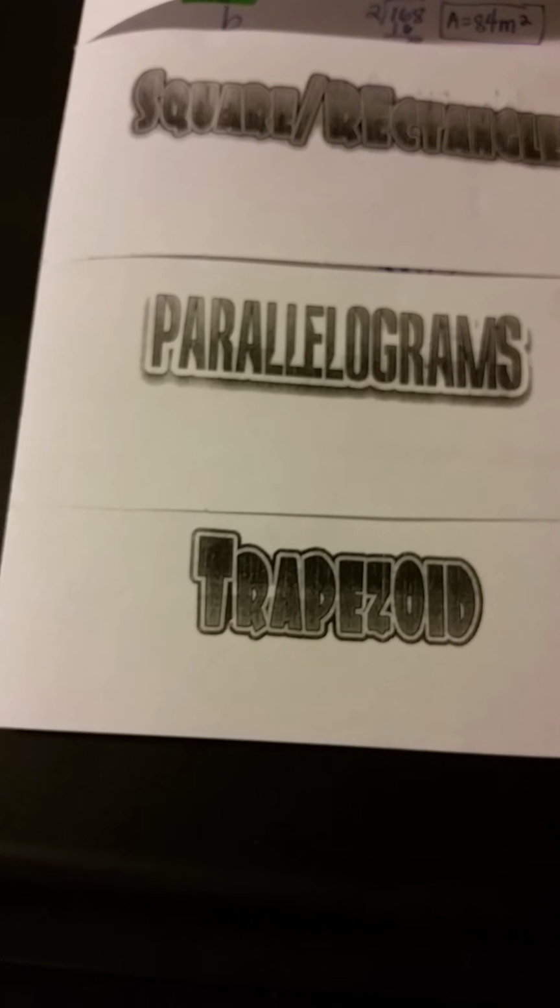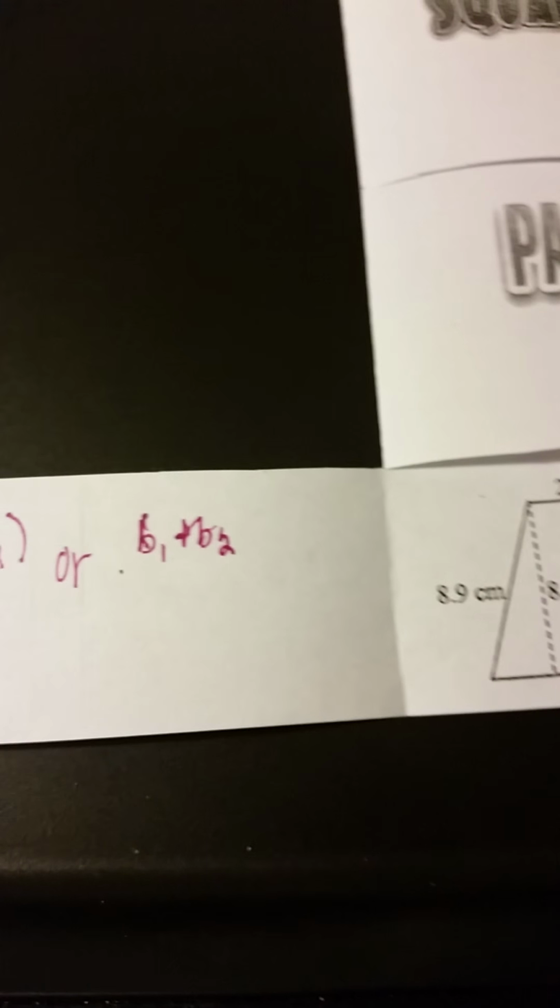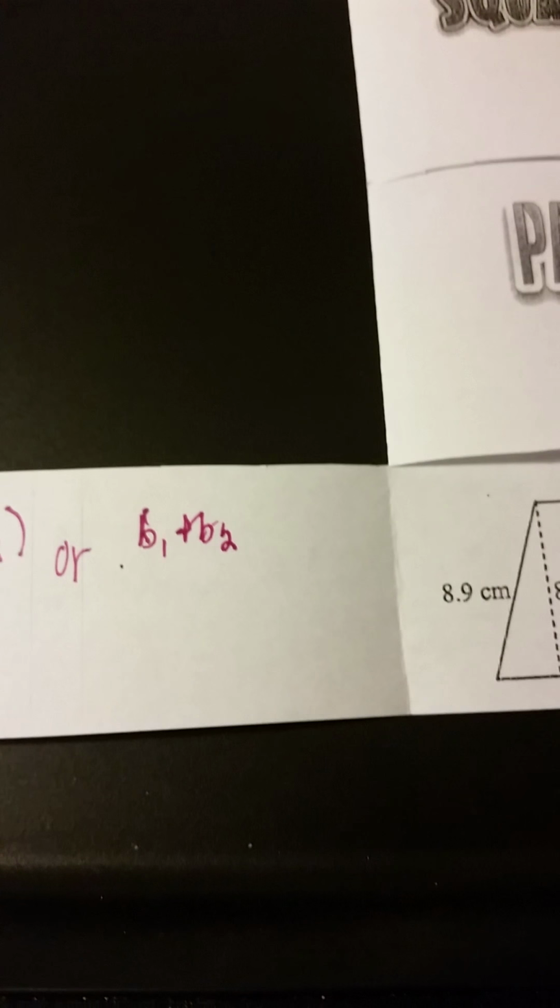Trapezoid. Here's another little tricky formula here to remember. Trapezoid formula is A equals 1/2 base 1 plus base 2. Or you can write it as base 1 plus base 2 divided by 2.